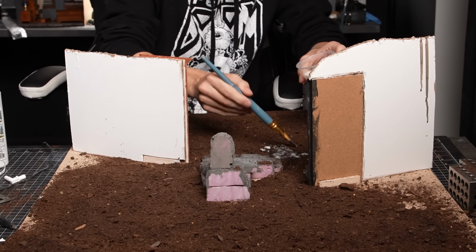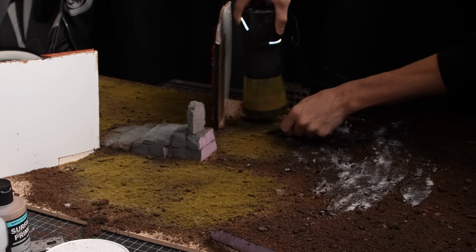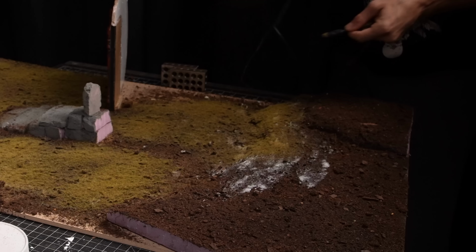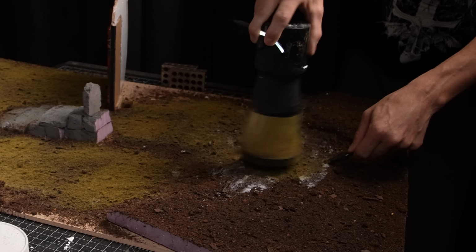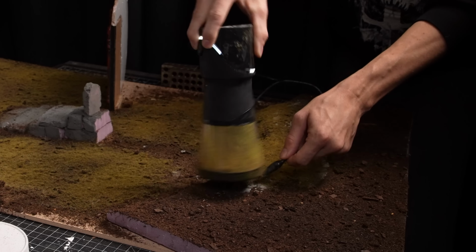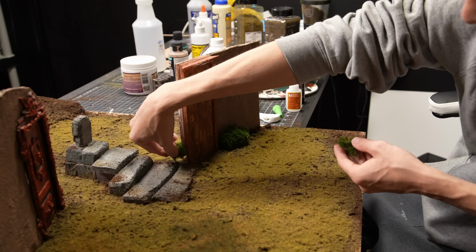So to start, I'm adding just some watered down glue in some areas. There is some glue that you can buy purposely for this. And then using the static grass applicator, it allows the little grass pieces to stand straight up in the glue and look a lot more realistic. But you can totally do this with just shaking it. It just doesn't come out quite as good with all of the grass standing up.